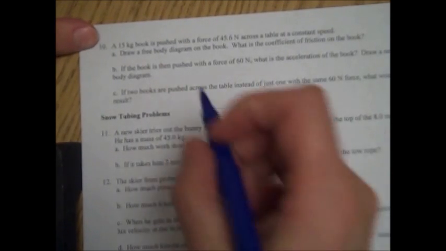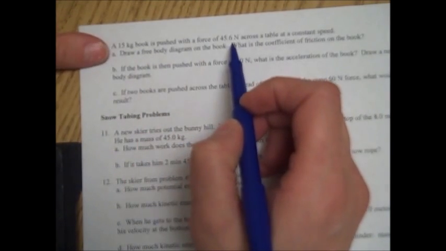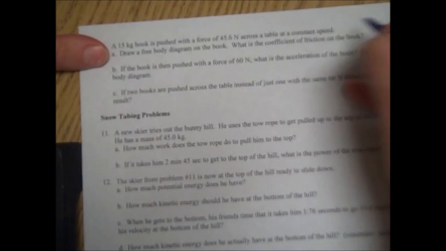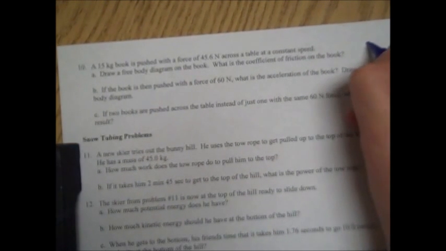And continuing on the back of the regular physics review guide for the forces, friction, snow tubing test, number 10, a 15 kilogram book is pushed with a force of 460 newtons across a table at constant speed. Free body diagram of the book. Remember to always draw your free body diagram.